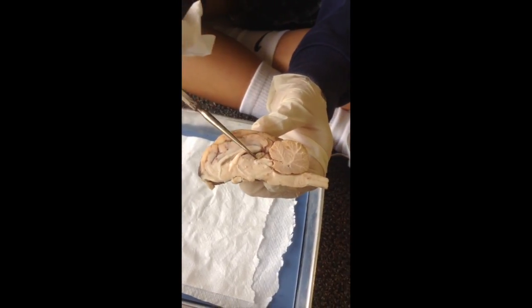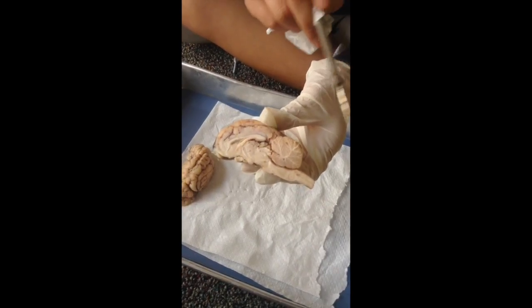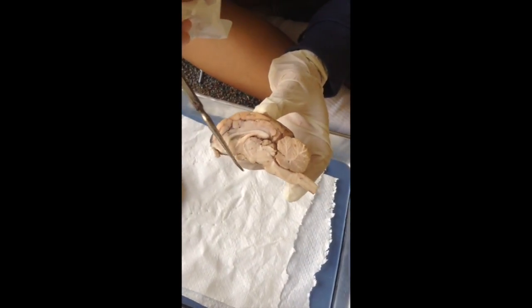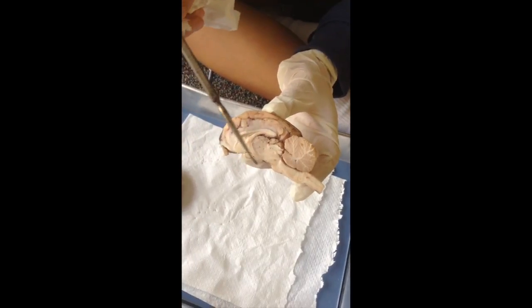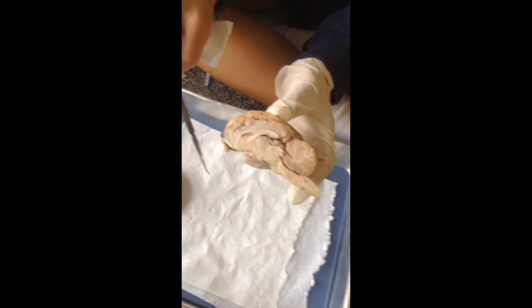The pineal gland produces serotonin and melatonin. Spinal cord sends information to and from the brain. The pituitary gland would be down below, and it secretes and controls hormones.